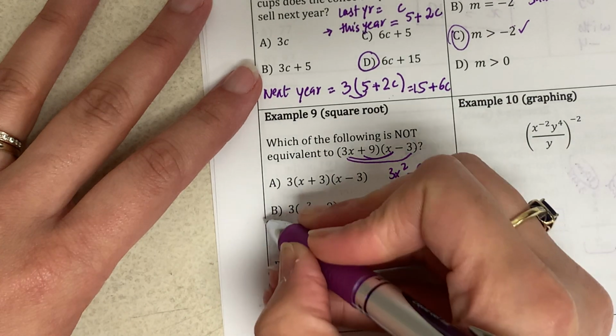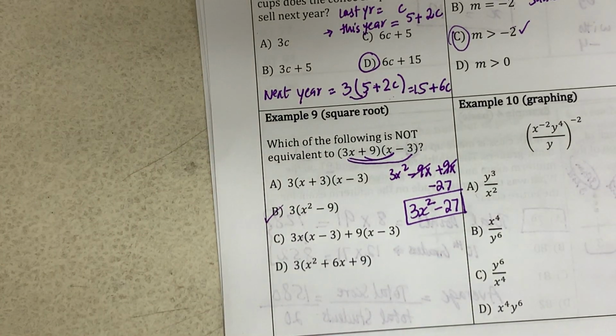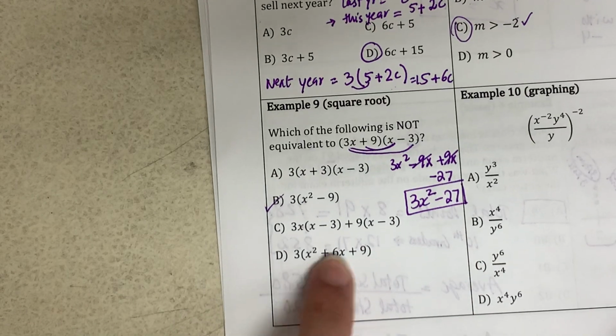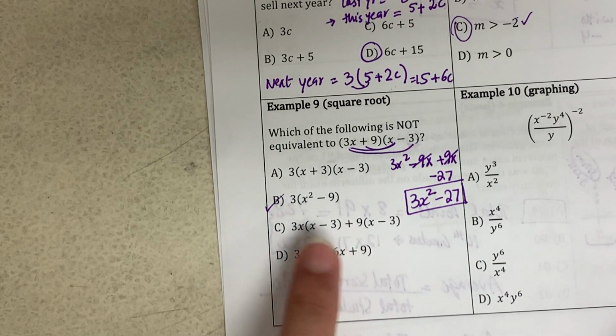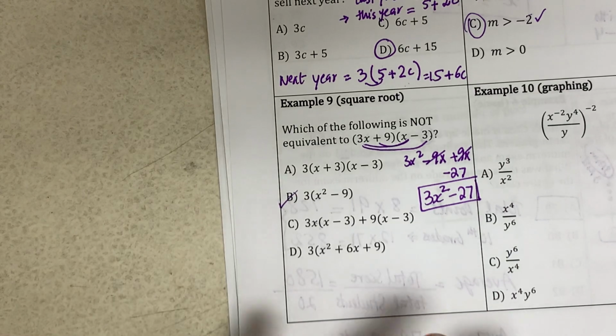3x squared, this one is equal. I can totally see. This one is not equal because you are adding. But check the other two, you should be fine.